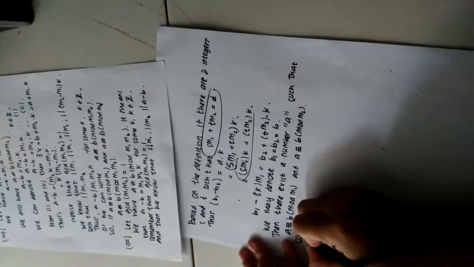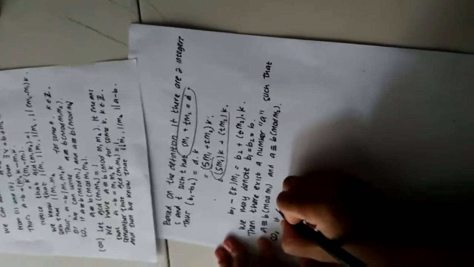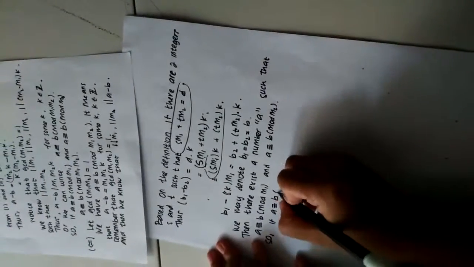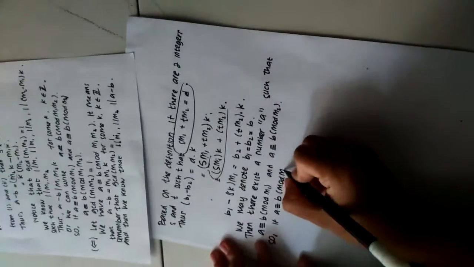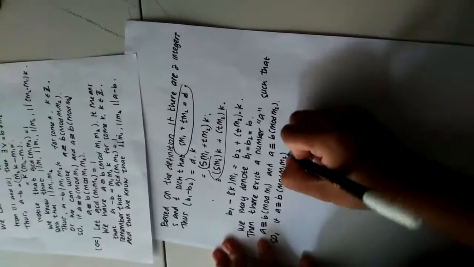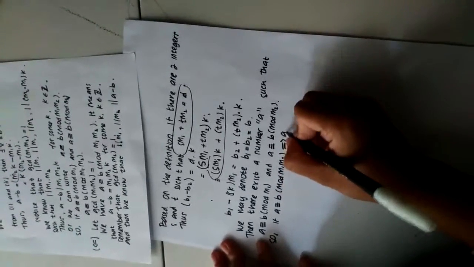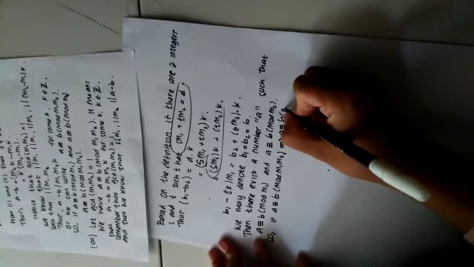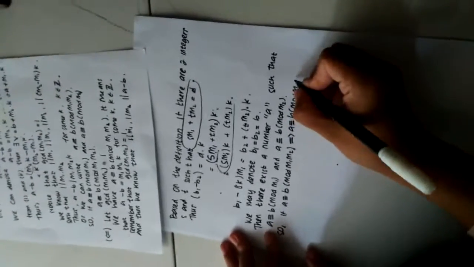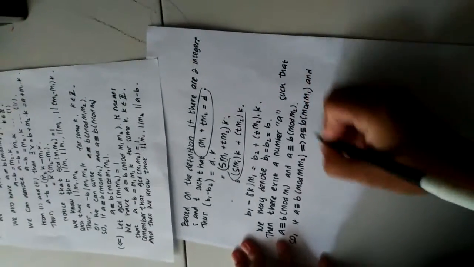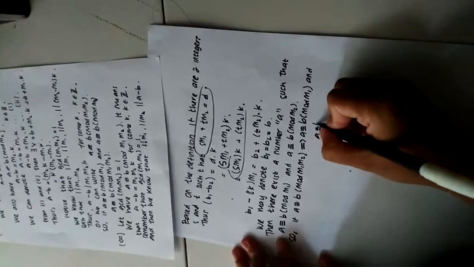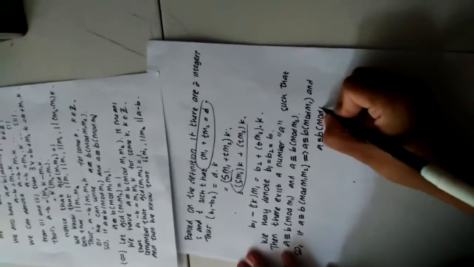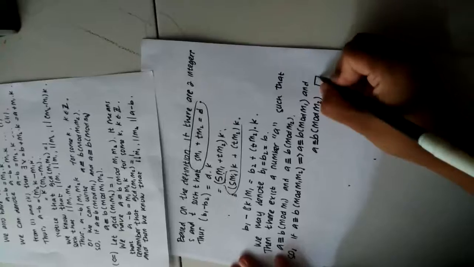So we can conclude that if a ≡ b mod m1m2, then a ≡ b mod m1 and a ≡ b mod m2. So that's all for proving this problem.